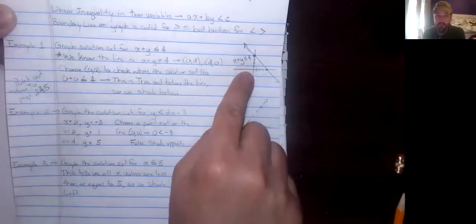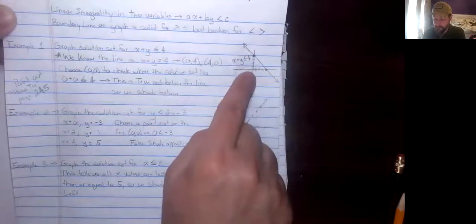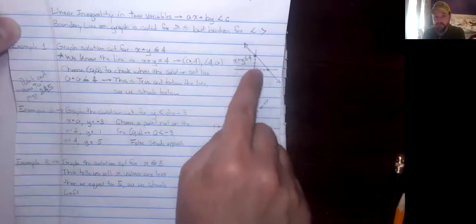I always plug in the origin if it's not on the line. Right here, 0, 0, that's nowhere near the line, so I can use it. It's the easiest one to plug in to check. I plug 0, 0 in: 0 less than or equal to 4, that's true. 0 is less than 4. So I shaded where my 0, 0 was. I'll do that again in the examples.